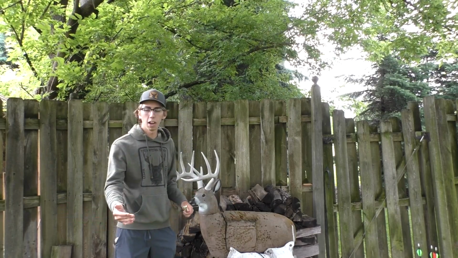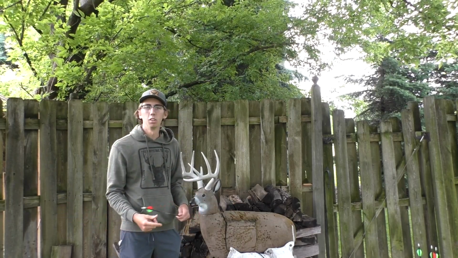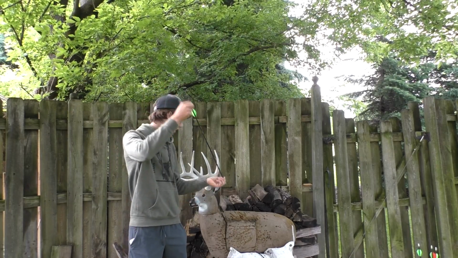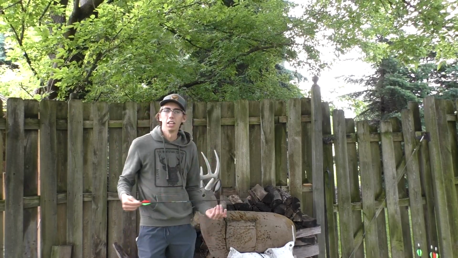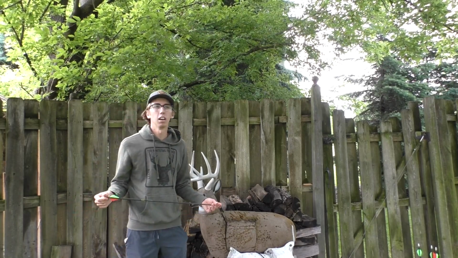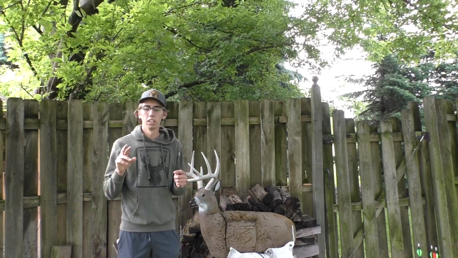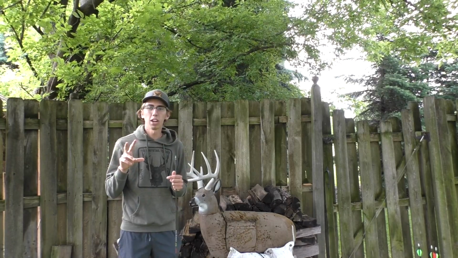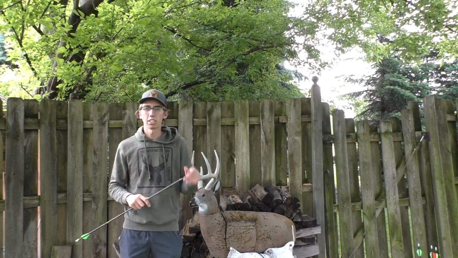If it's 5 yards from the base of your tree, well, now you're looking at a much more severe angle of it coming down. And I've actually had this happen. I had a little spike buck. He was a little messed up. He almost looked like a bottle opener on one side, and then just a super long tine.